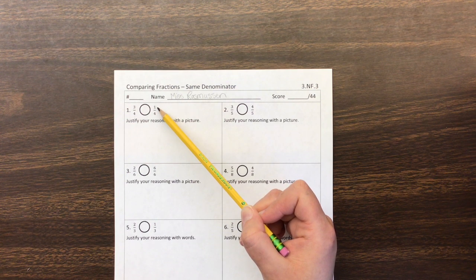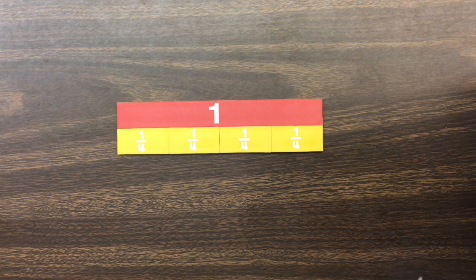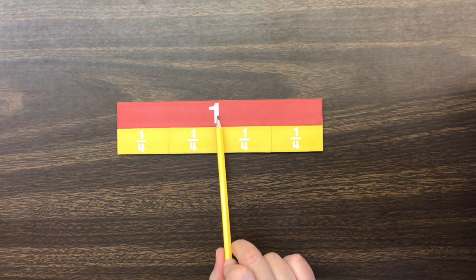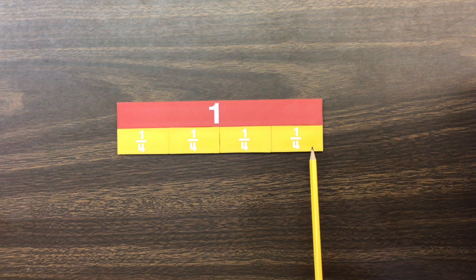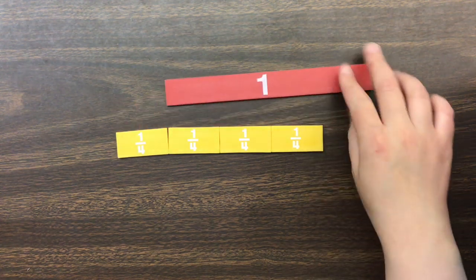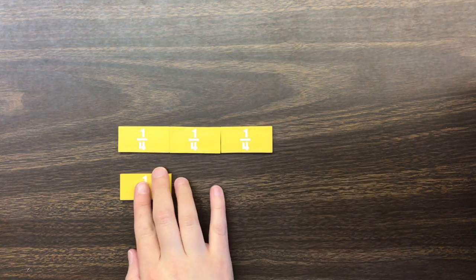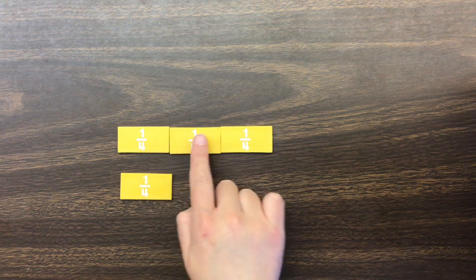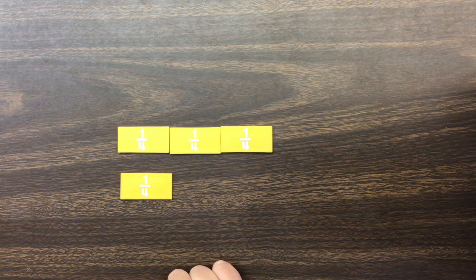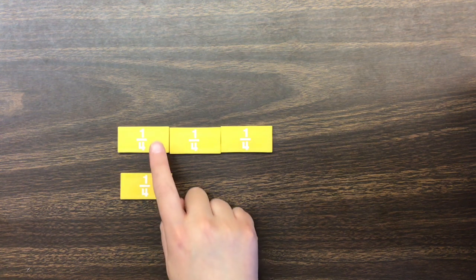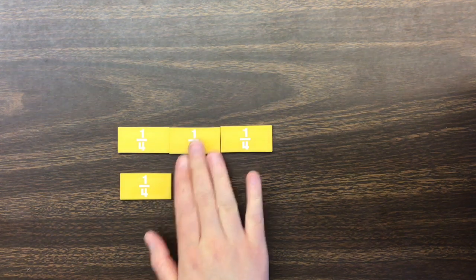Let's take a look at some fraction bars. All right, here are my fraction bars, and you can easily see that the whole has been divided into 4 equal pieces, or in other words, fourths. And for this problem, I'm comparing 3/4 to 1/4. So here are 3/4 compared to 1/4. The size of the pieces are all the same because the denominators are the same. So all I'm really needing to do is notice that numerator and see that I've got 3 pieces compared to 1 piece. I can easily see that 3/4 is greater than 1/4.